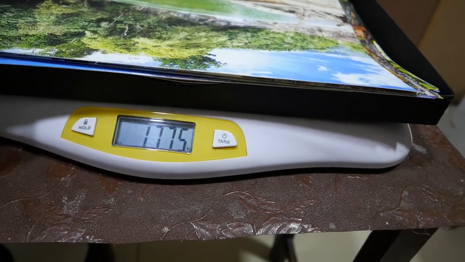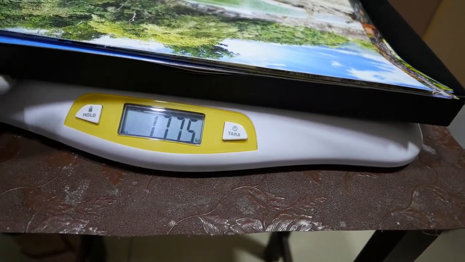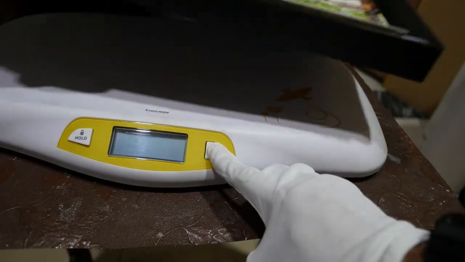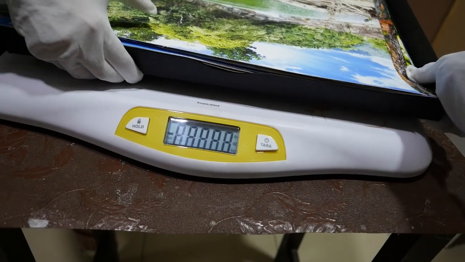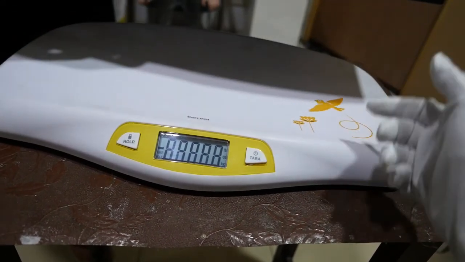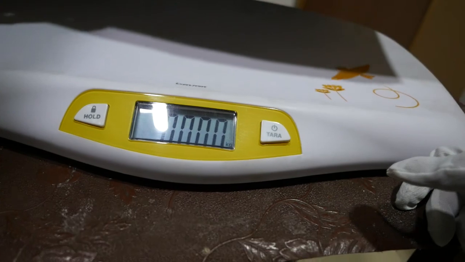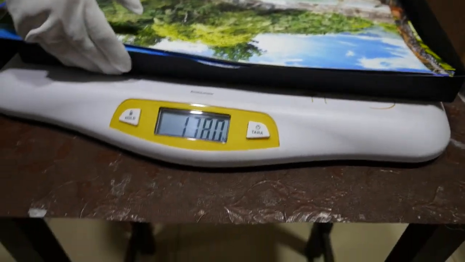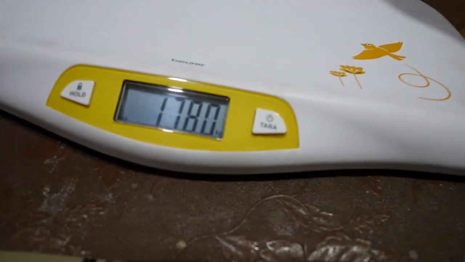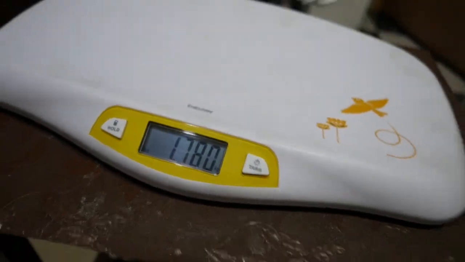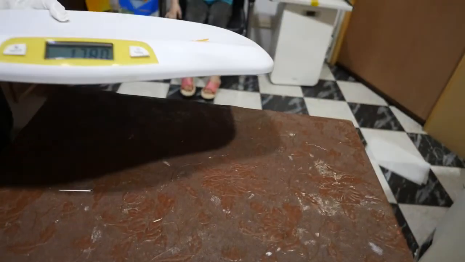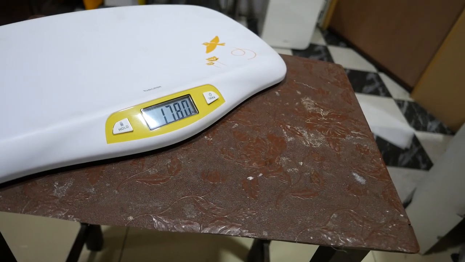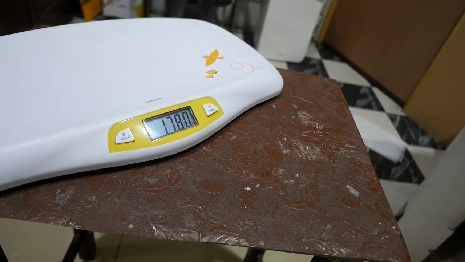What was it before, 1.6? 1.6. Okay, we'll call this 1.8. Do you want to do this one more time, just in case? Okay, now. It's the same each time. It's quite an accurate scale though. So the first one we did was 2.7 and this is 1.7, 3.7, 4.4.